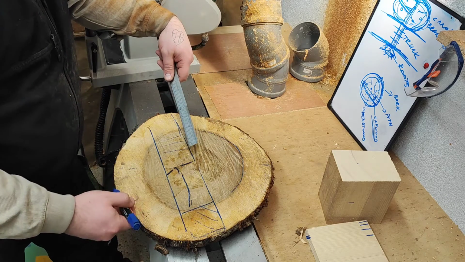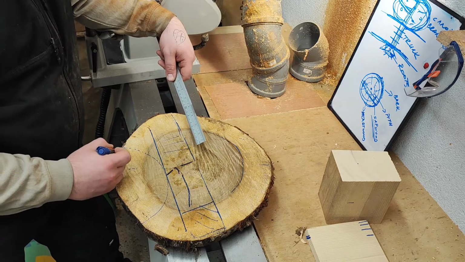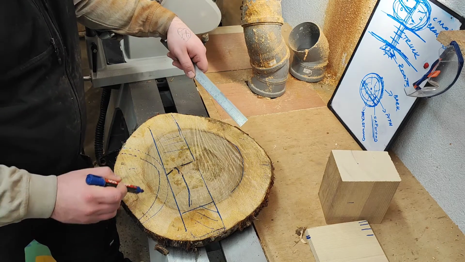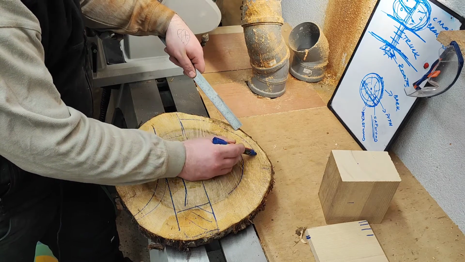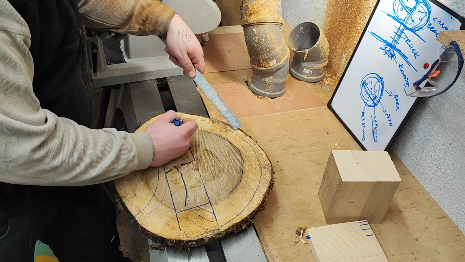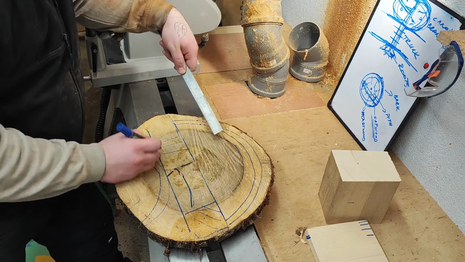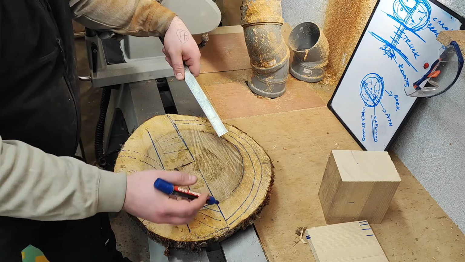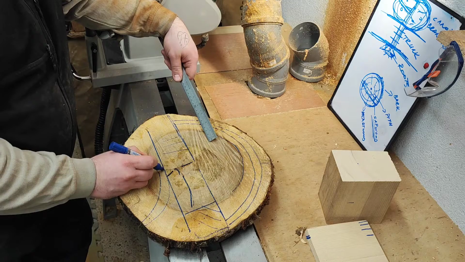And now in this case, this can be either a live edge bowl, like so, or like so. Obviously we would account for the thickness of the chainsaw, but bear with me with this scenario, it's simpler.